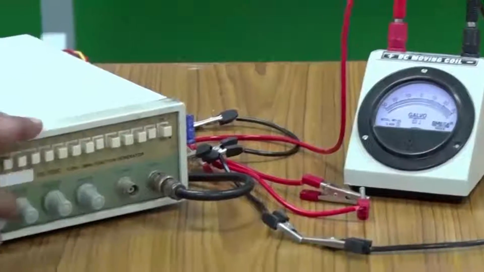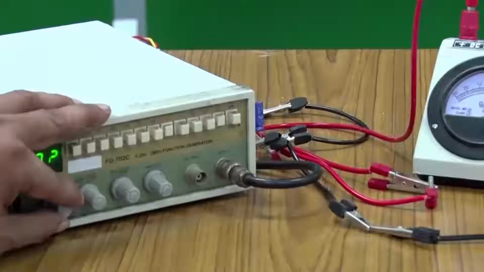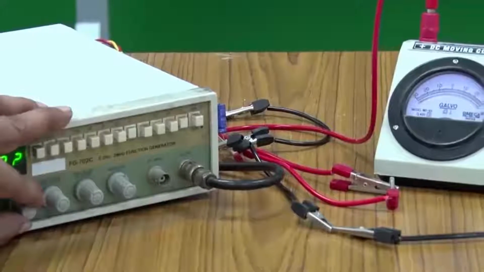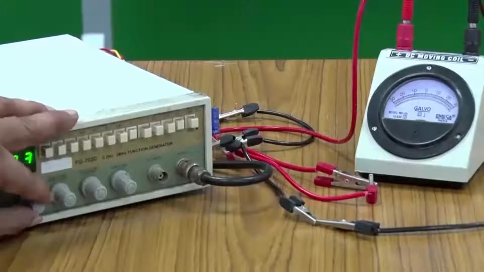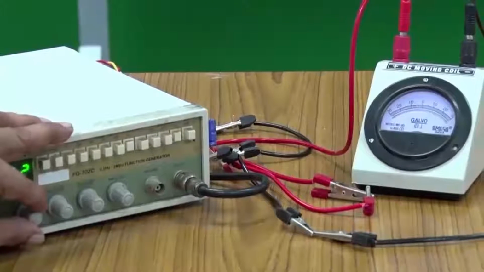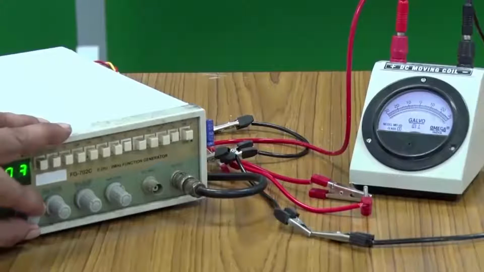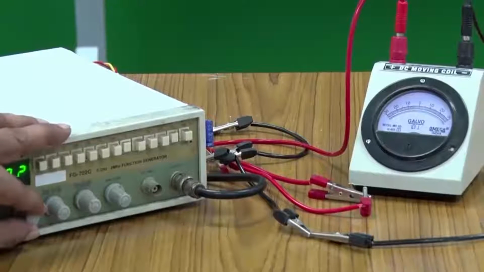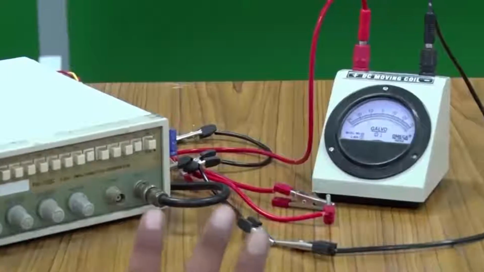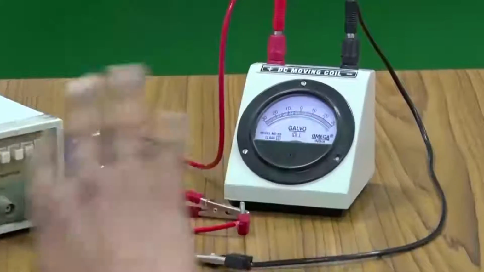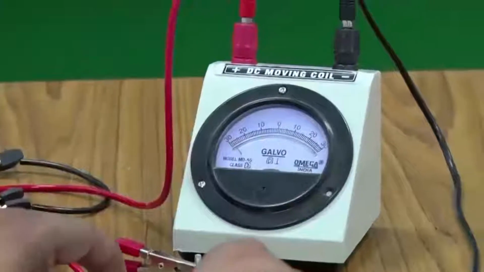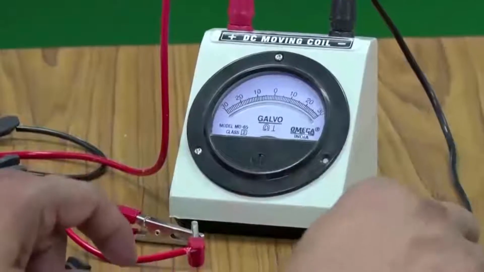Frequency I can further decrease or increase. So I am decreasing the frequency. This is the minimum I can do. If I increase the frequency, it will go more quickly. Okay, so it is in AC. It shows that it is changing directions. Now, in between, let me put this diode.